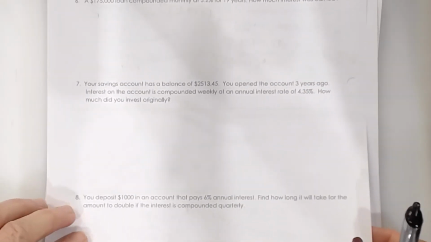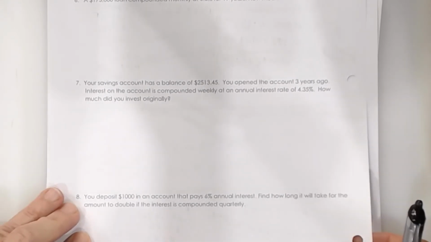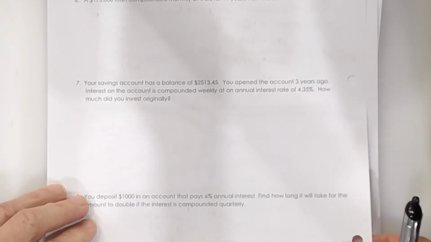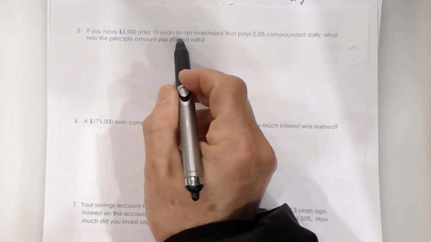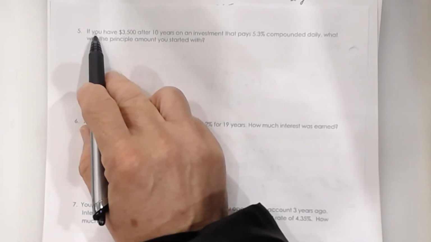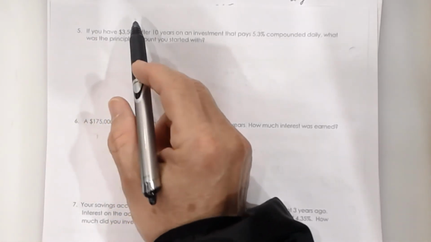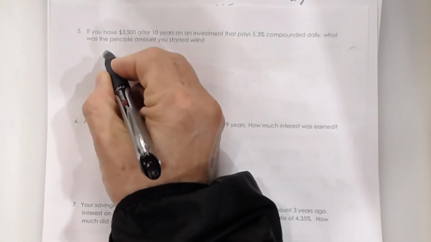Okay, because someone kept wanting to do the PERT formula, it's not on here, so let's go ahead and do number 5. Let's do number 5, and let's make it compounded continuously. All right, so listen to me. Here's what you would have to change. So you need principal, right? What's my principal? 3,500.